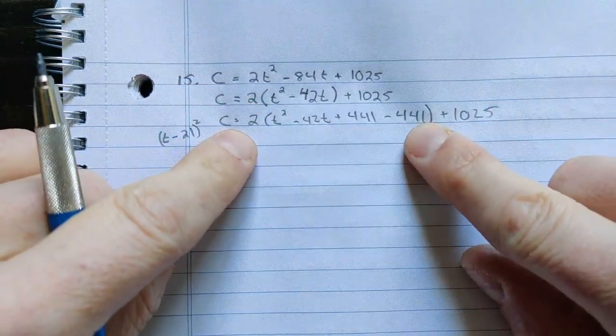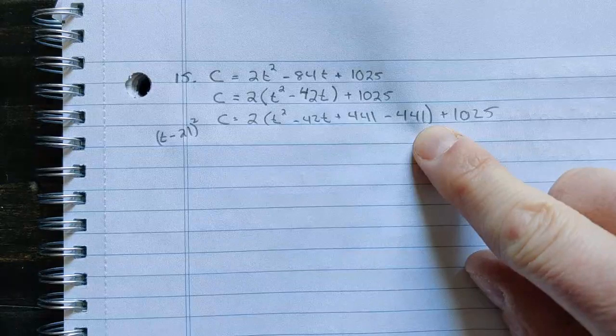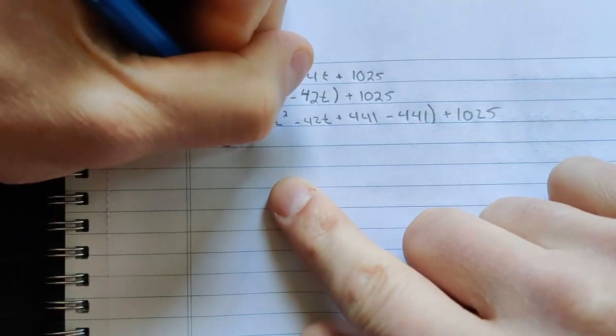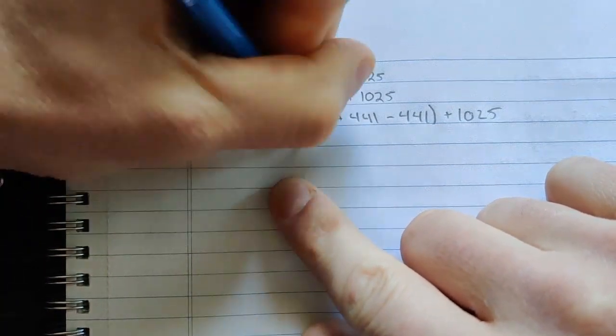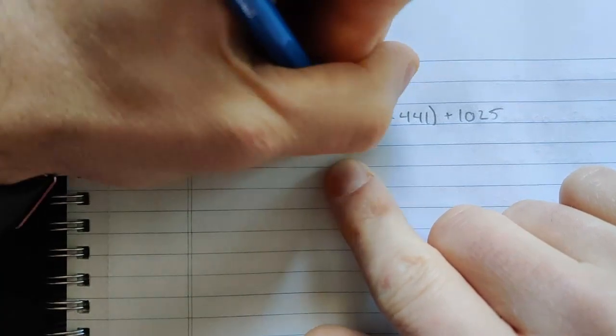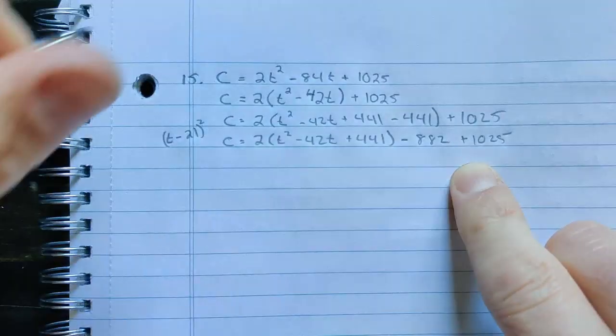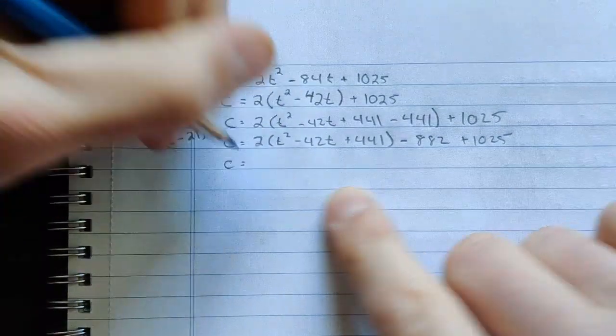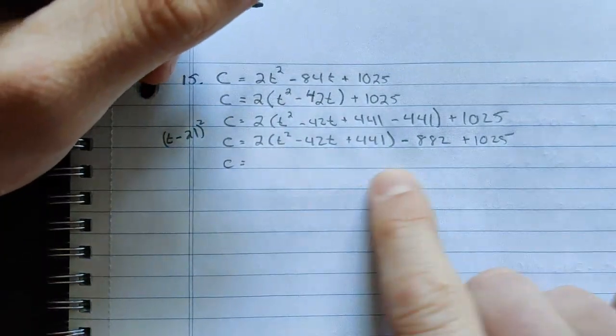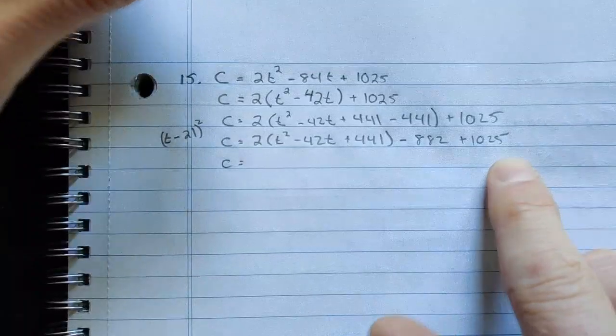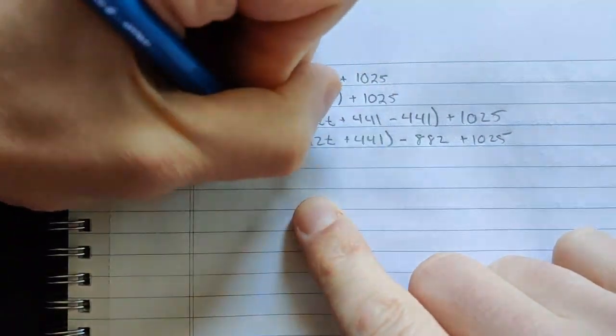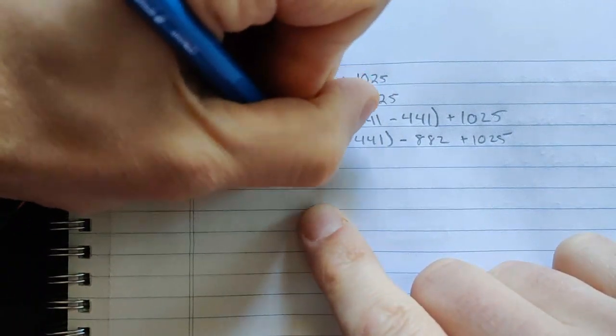We can get rid of this negative 441 by multiplying by 2, and when we multiply that by 2, we're going to get negative 882 plus 1025. And now we can simplify our perfect square trinomial, add these two up, and we will have the value for the vertex.